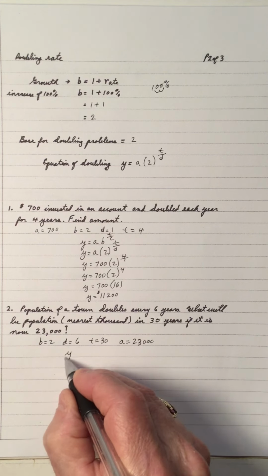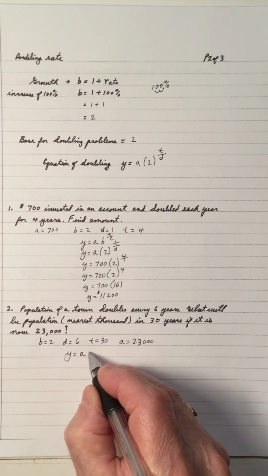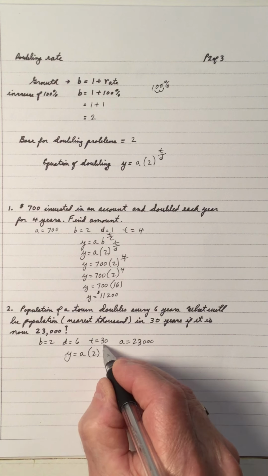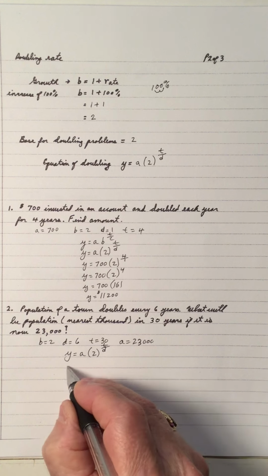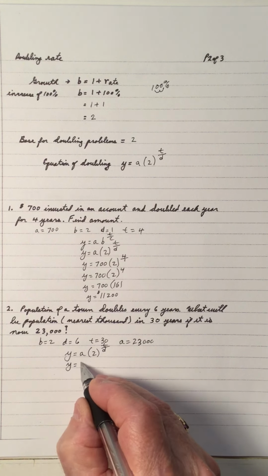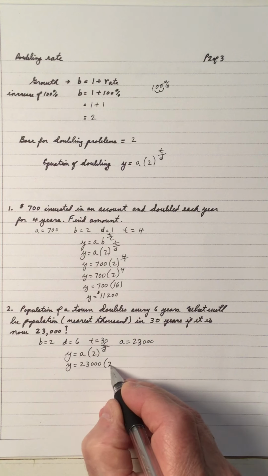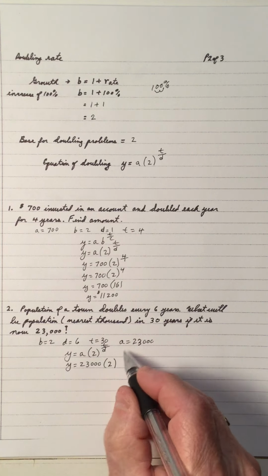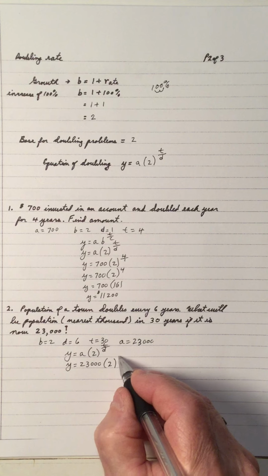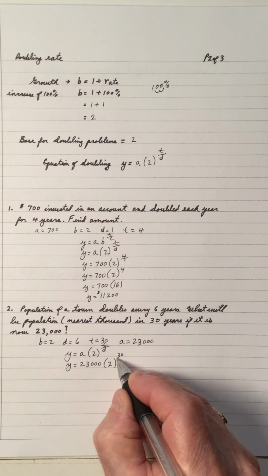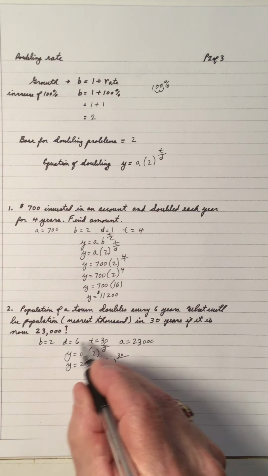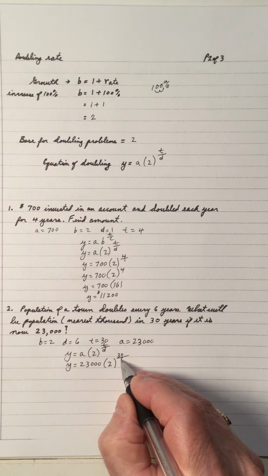So y equals a, base 2, t over d. So 23,000 is doubling, which means the base is 2, and your time is 30 years, and it doubles every 6 years.